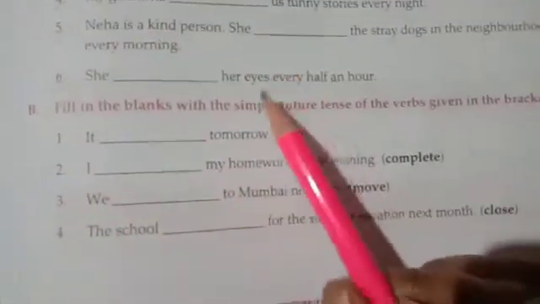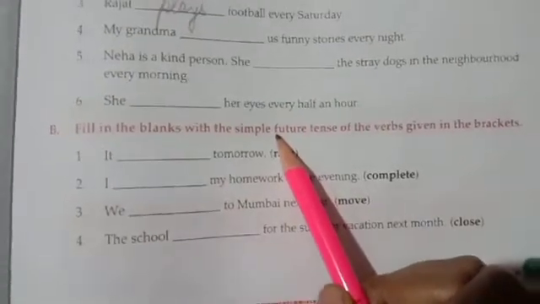Okay. Now see, what is in exercise B? Now you have to fill in the blanks with simple future tense. In the previous exercise A, you had to fill in the blanks with simple present tense, and now you have to use simple future tense. Future tense means you have to use will or shall. Okay, now I told you when to use will. When there are second person and third person nouns like you, it, he, she and they. And we will use shall when there is I and we.